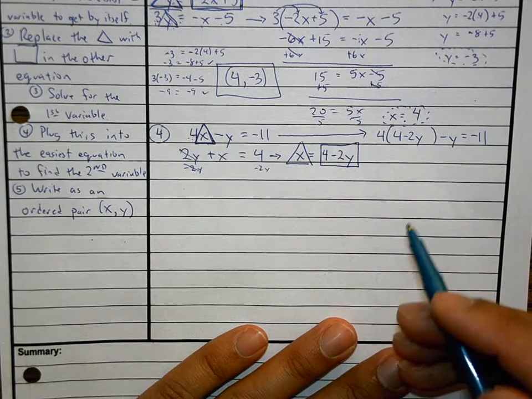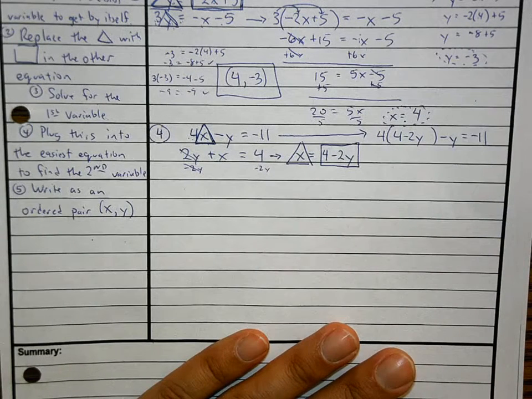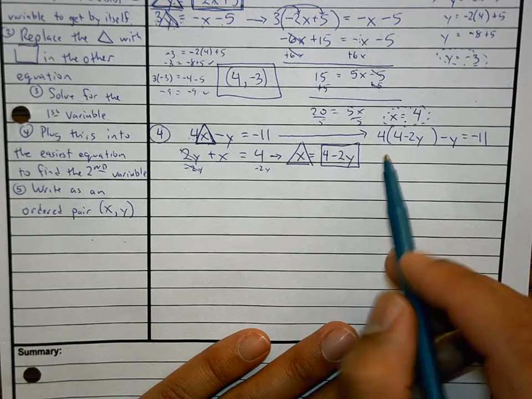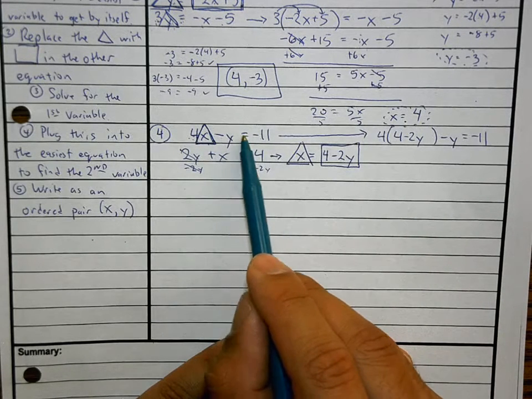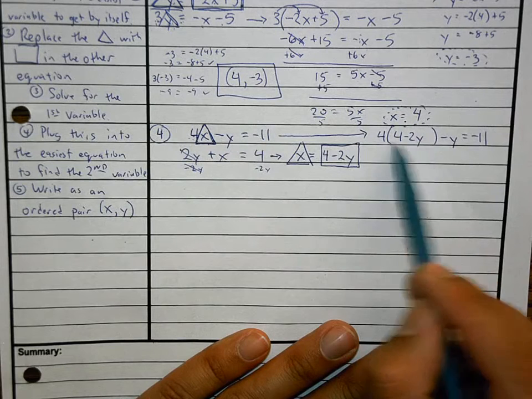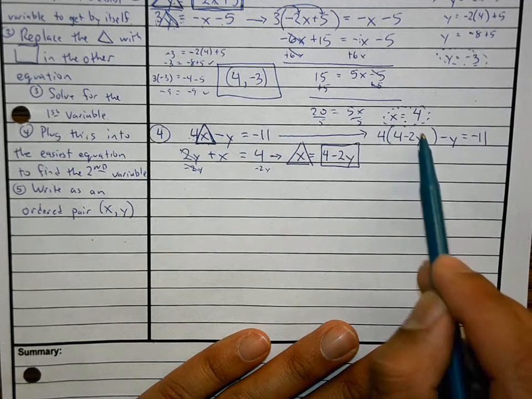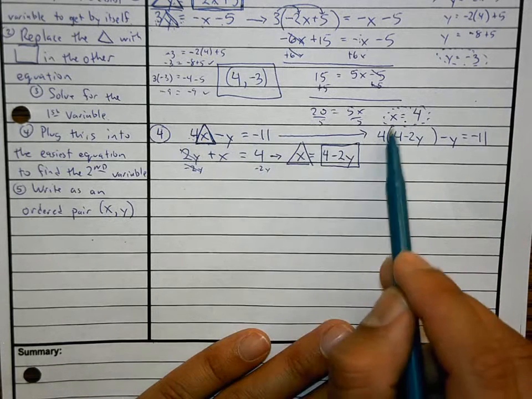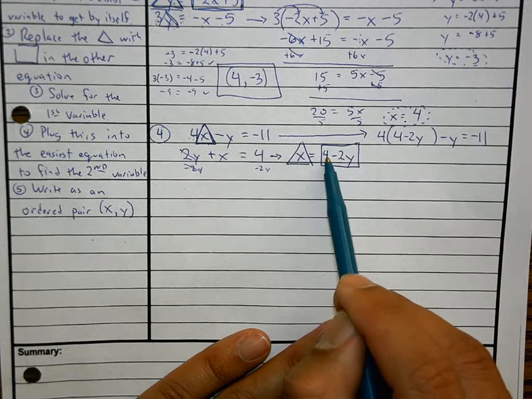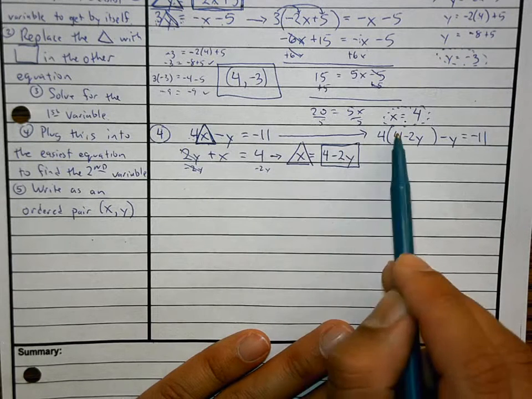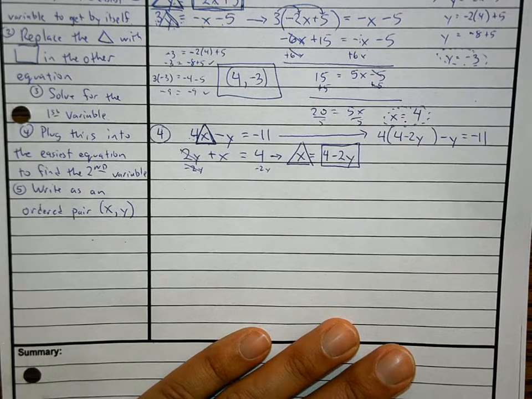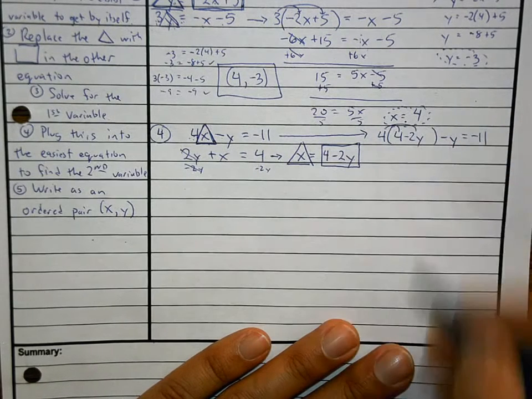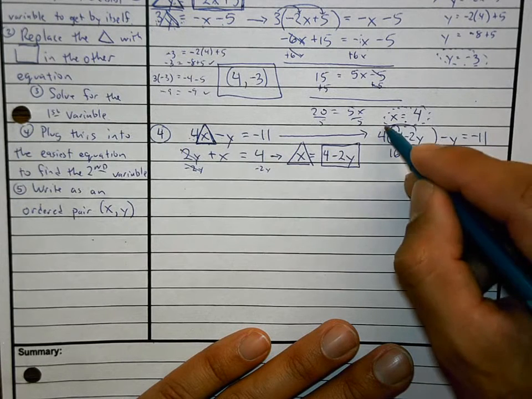So I'm glad I'm going to do one more example after this. Okay? Here's what I did just in case. 4x minus y equals negative 11. Instead of the x, I replaced the x with 4 minus 2y because that's the same thing. Now that you have this, can I figure out what y is equal to? Yep. Distribute. 16. Don't forget to distribute to the other side.